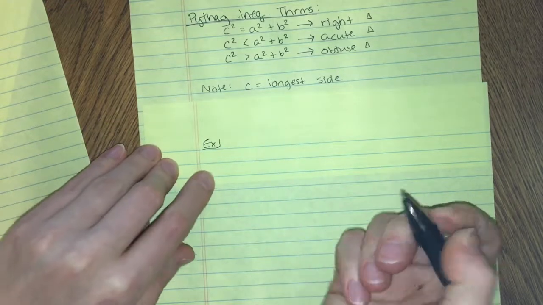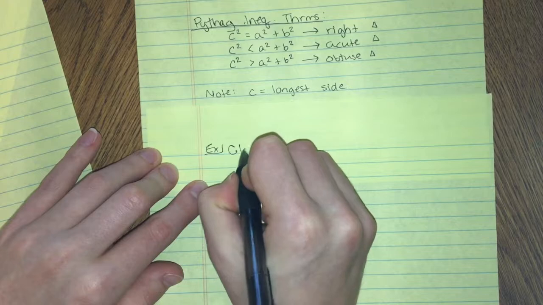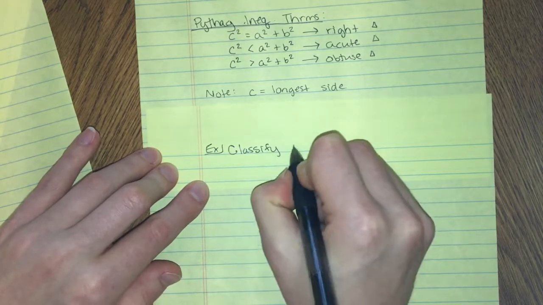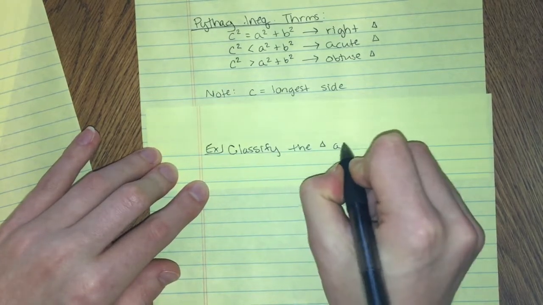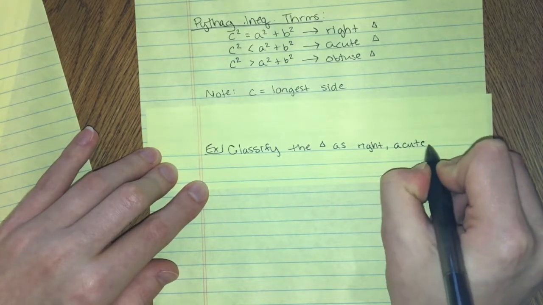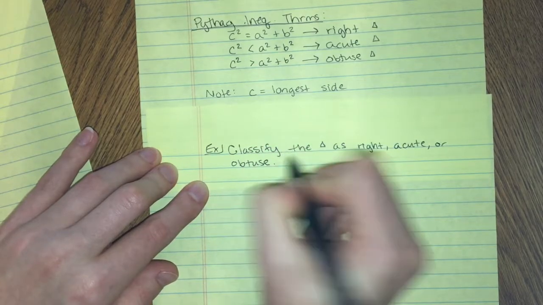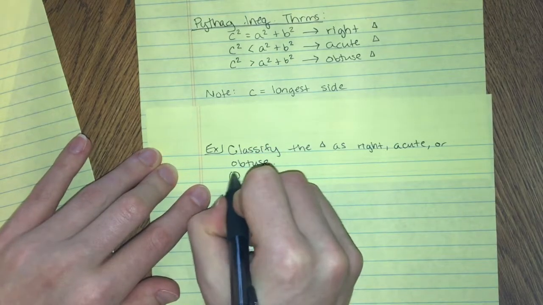So here's our examples. So the directions would say, classify the triangle as right, acute, or obtuse. So here's our first one.